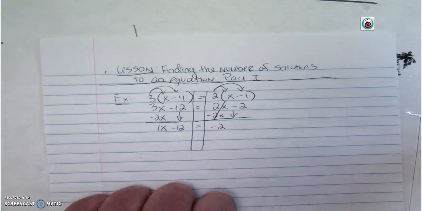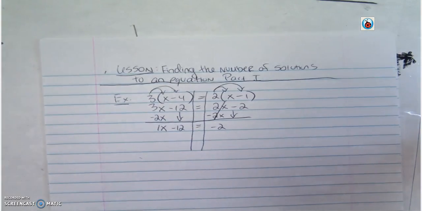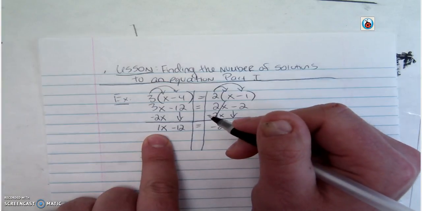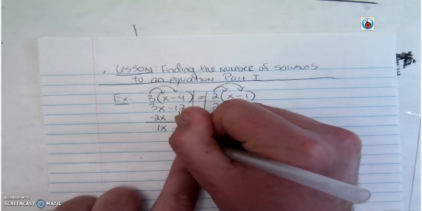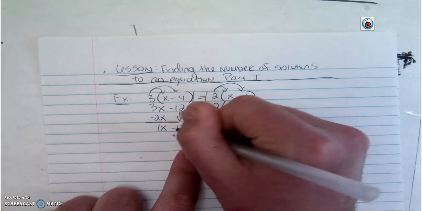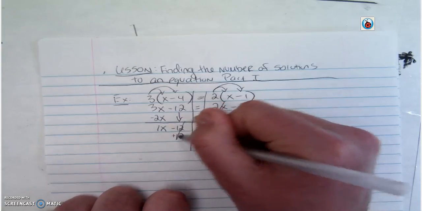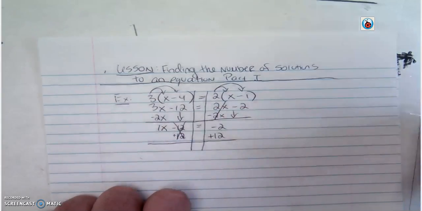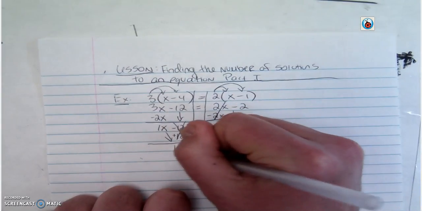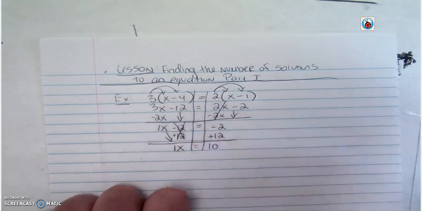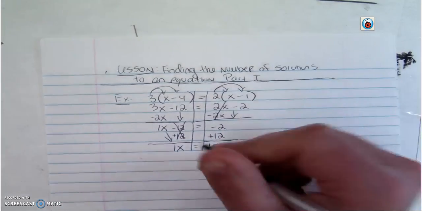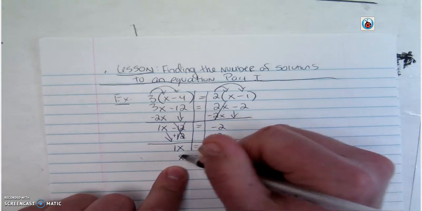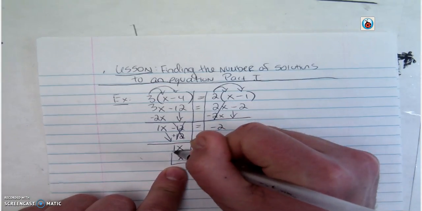Okay? So now we are going to continue to isolate our variable by getting x, or 1x in this case, by itself. We do that again by performing the opposite or the inverse. We have negative 12, so we do the opposite, which is positive 12. And what we do to one side, we must do to the other, leaving us with 1x equals 10. 1x equals 10. Or x equals 10. Remember, 1x is the same thing as just x. So now we have our solution.